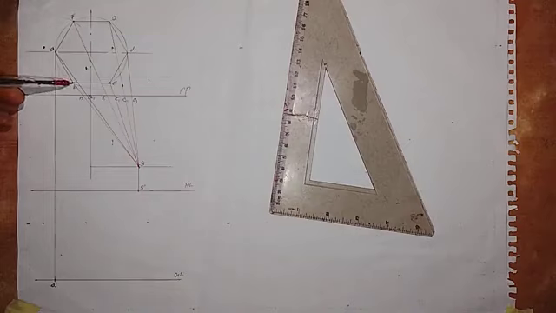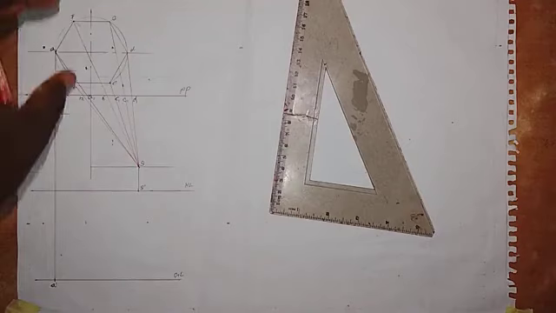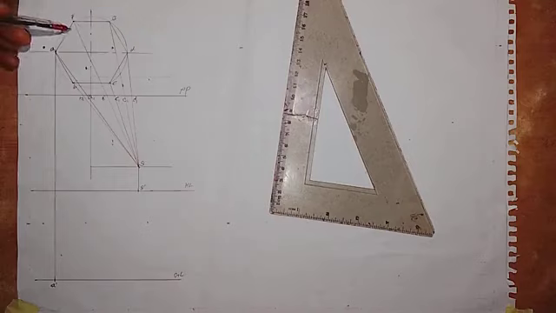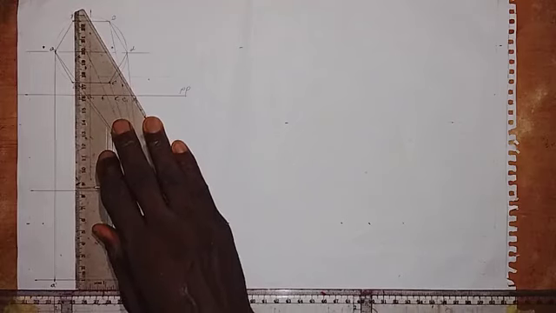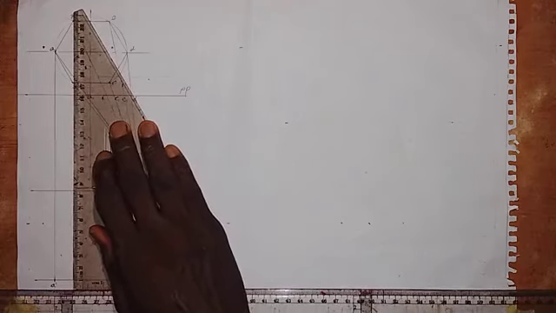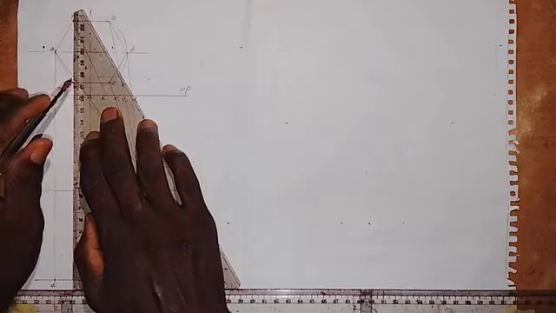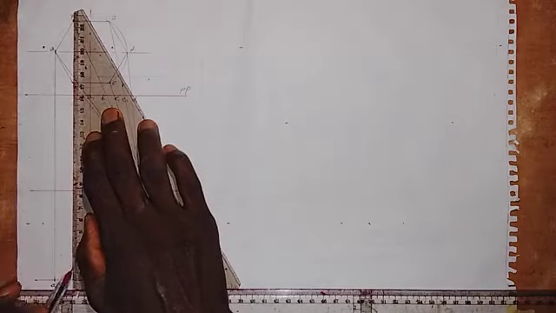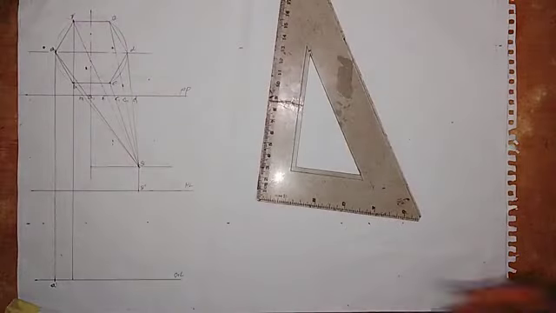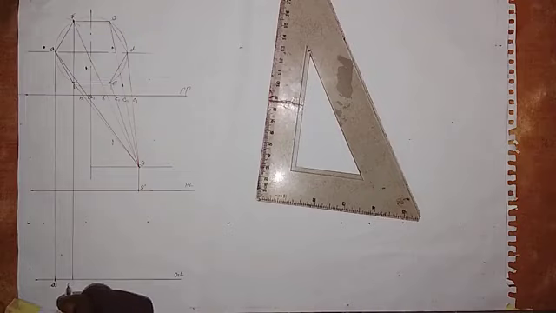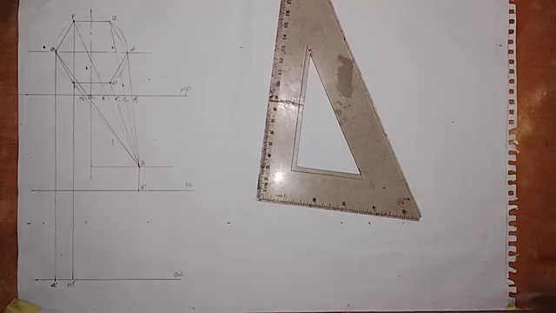Now I'm going to project a line from the next point. Look at this point B and this point F, they are in line. So if I draw a vertical line from point F, it will pass through point B, which means the two are the same point. So the line comes down like this, passes through point B on the figure, and touches the ground line. This point here is B prime and F prime. Let's take note of that.